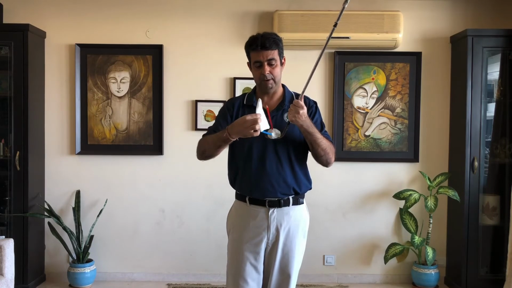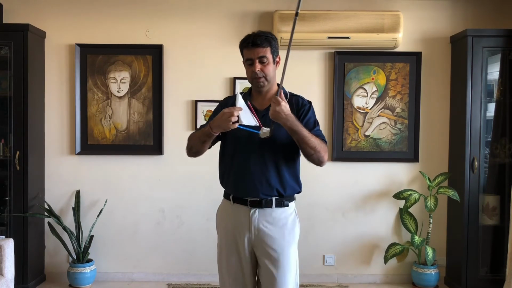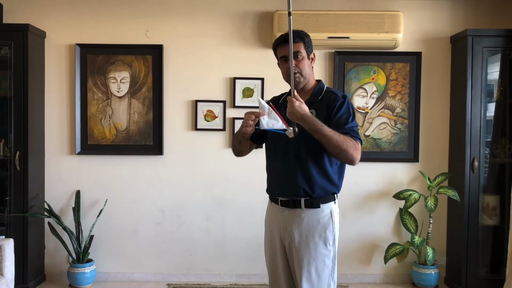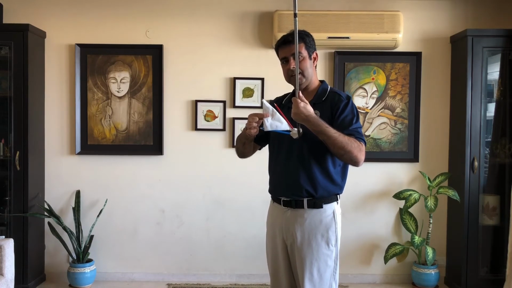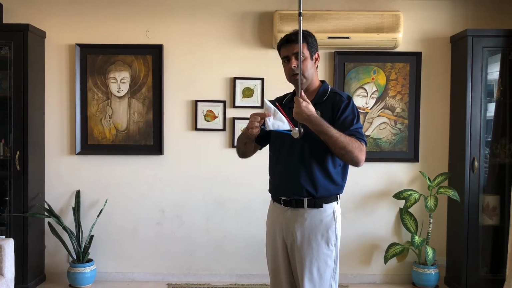Now, if we have these two lines, where the club is aiming and where the club is traveling, these two lines create a plane. I've depicted it with this napkin or a tissue paper that I've got, and that white napkin is the D-plane. That's the plane between these two lines. Now, what does it do? It tells us what's going to happen to the golf ball after impact.